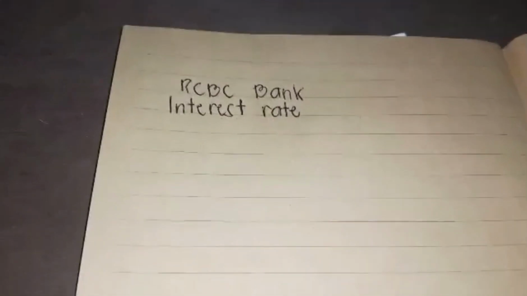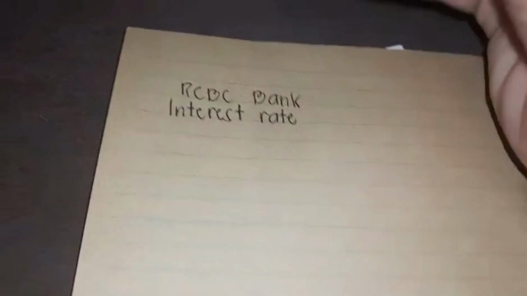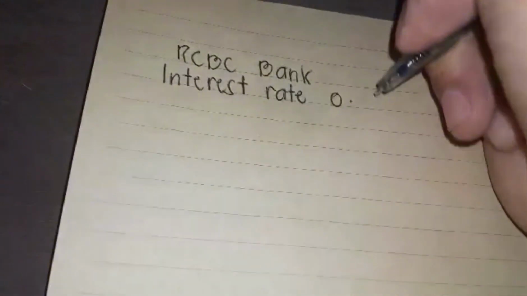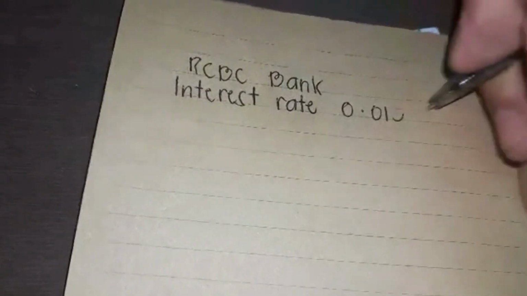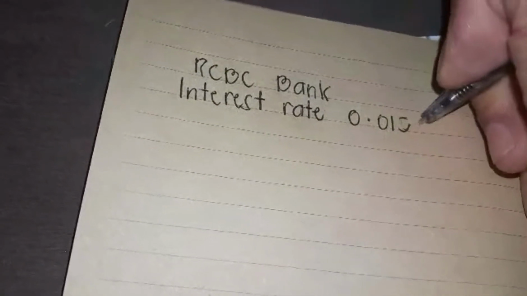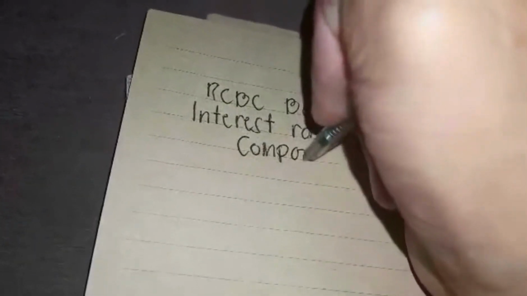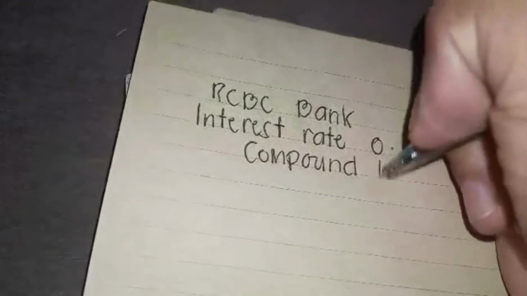RCBC Bank, the interest rate of RCBC is 0.015%. The RCBC Bank is a compound interest.